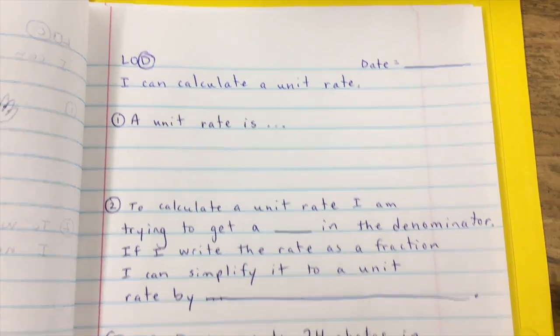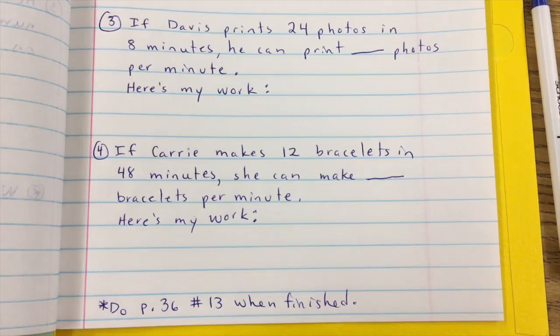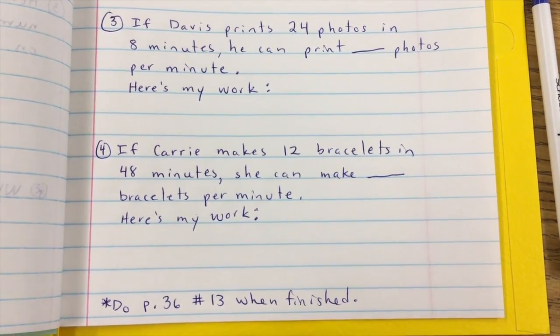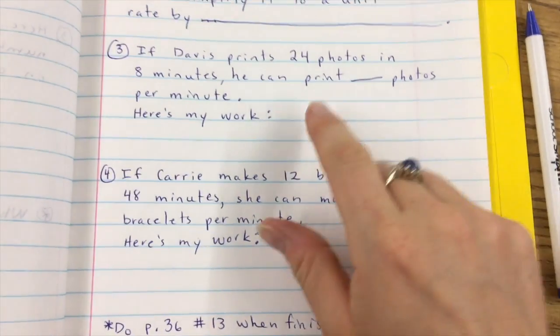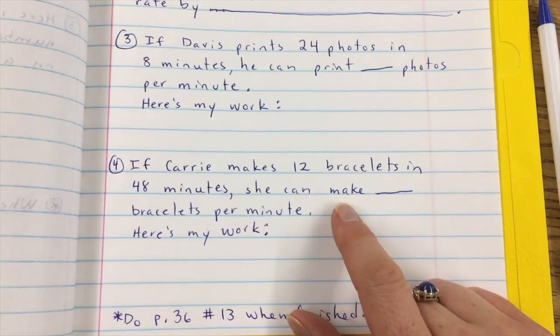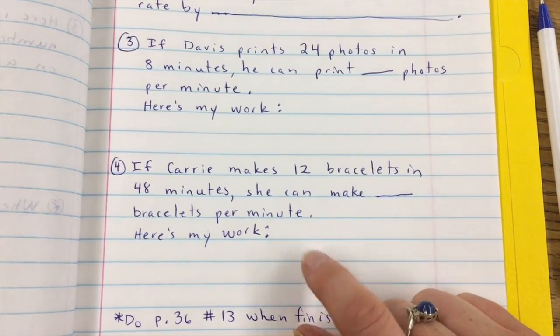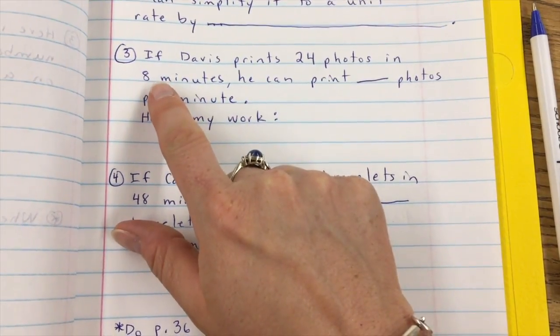Okay, once you're done with this part, here's number 3 and 4. So this is where you actually do the examples. If Davis prints 24 photos in 8 minutes, he can print blank photos per minute. Here's my work. If Carrie makes 12 bracelets in 48 minutes, she can make blank bracelets per minute. Here's my work. This one's a little easier because you can divide by the denominator.